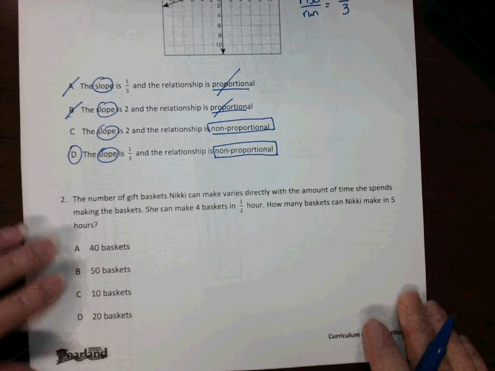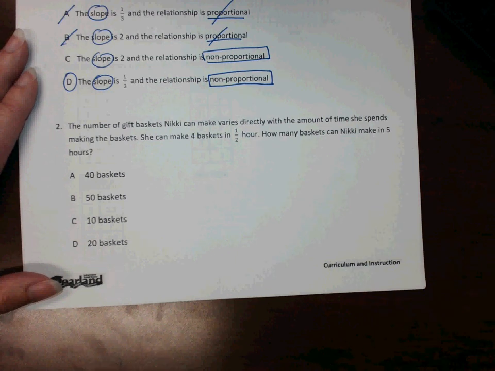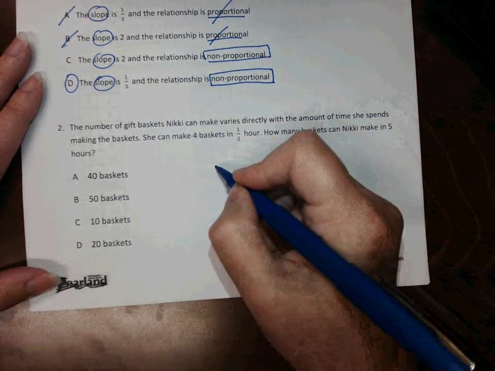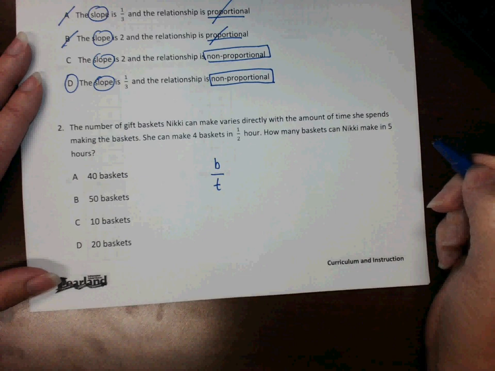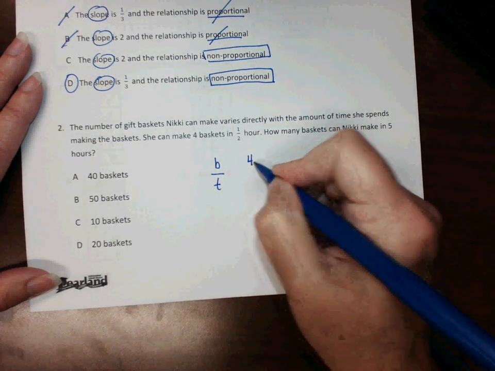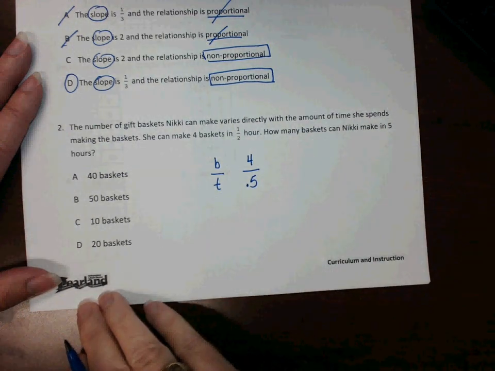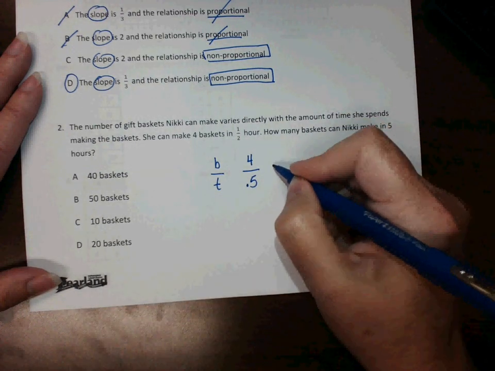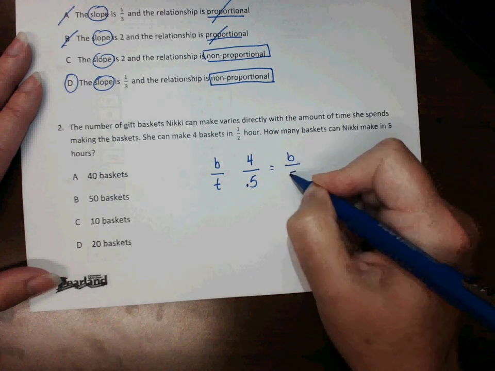Okay, number 2. The number of gift baskets that Nikki can make varies directly with the amount of time that she spends making the baskets. So baskets varies directly with time. She can make 4 baskets in half an hour. How many baskets can she make in 5 hours?